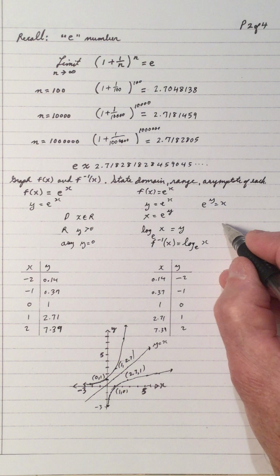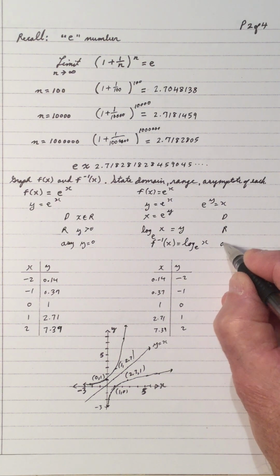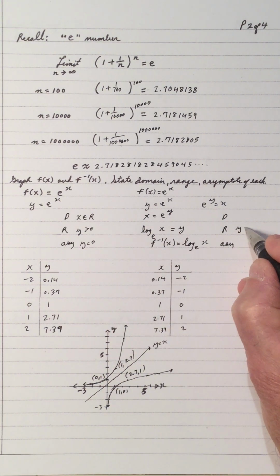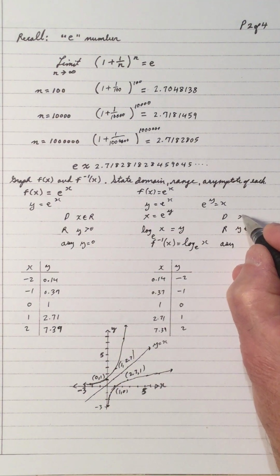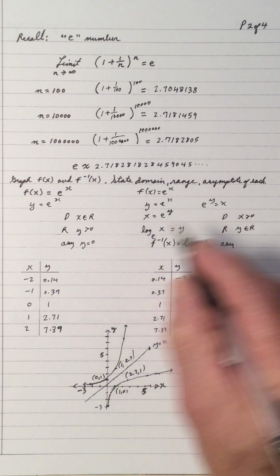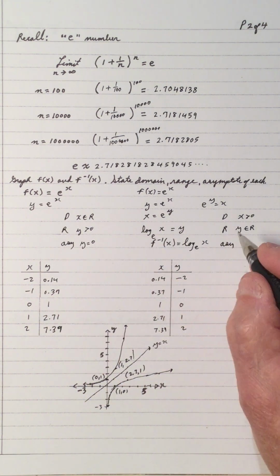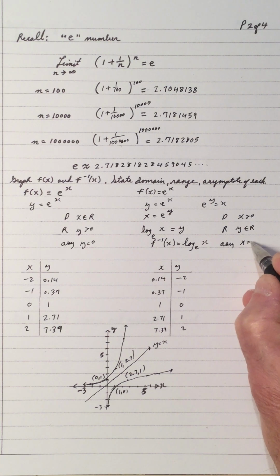And in the logarithm, the roles are reversed. So let's look at it: the domain is the range. Y belongs to the reals. The range is the domain: x is greater than 0. Remember, domain is always x and range is always y. And the asymptote is x equals 0.